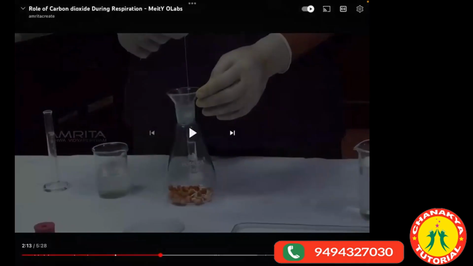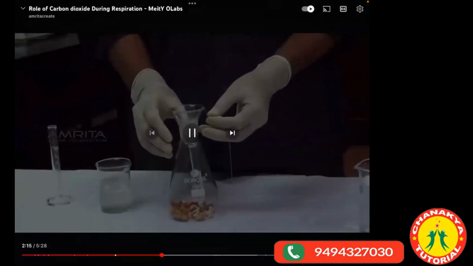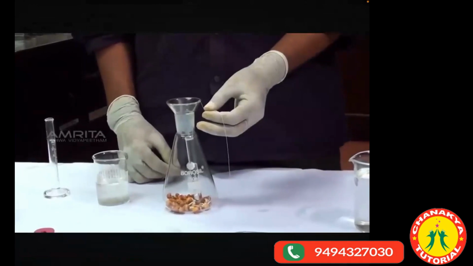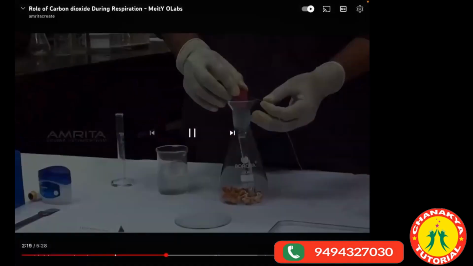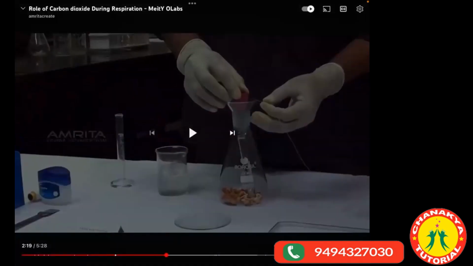So after taking the seeds, what we should do, we have to take the KOH solution, which is potassium hydroxide solution, in the test tube, and then with the help of the thread, we have to hang it inside the conical flask above the germinating seeds. Close the mouth of the conical flask with a cork. Once we have tied it, we have to close the mouth of it so that air cannot pass.